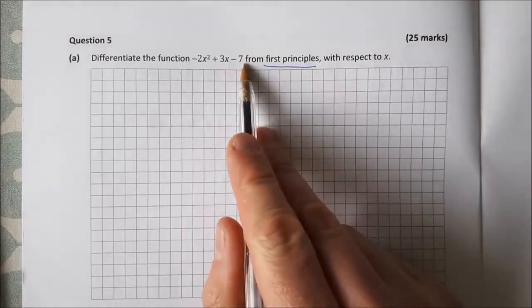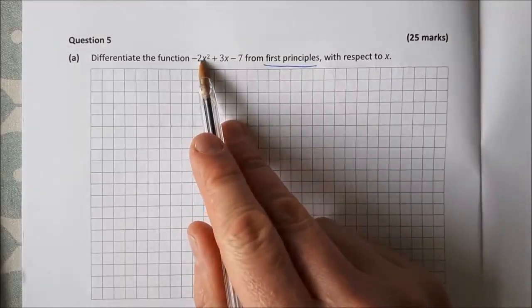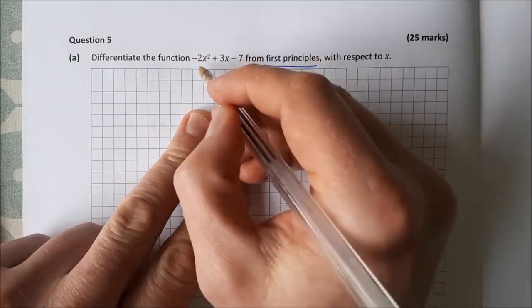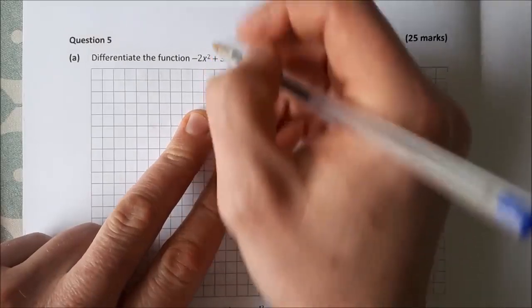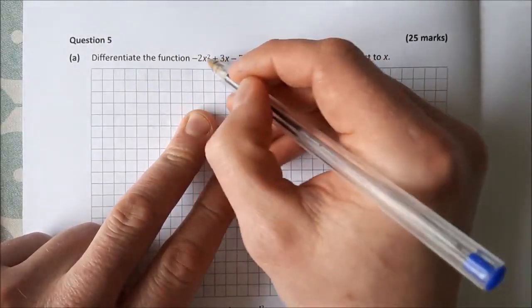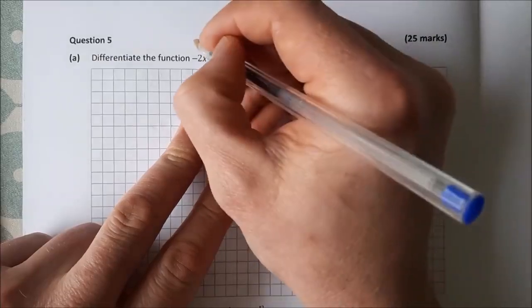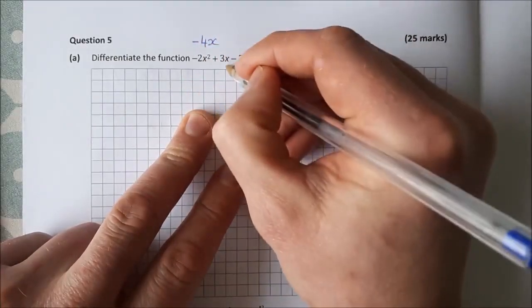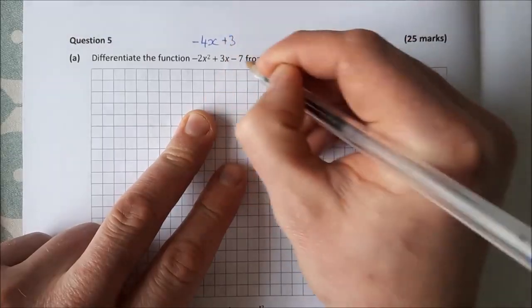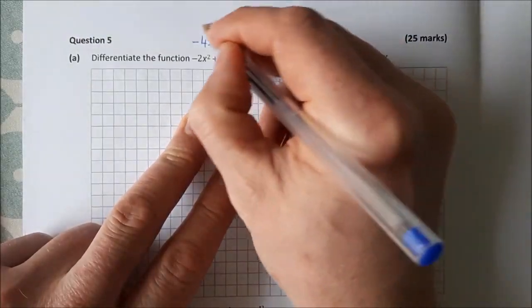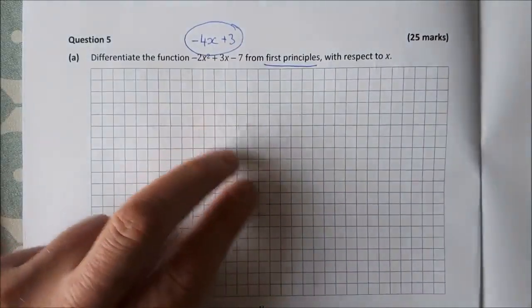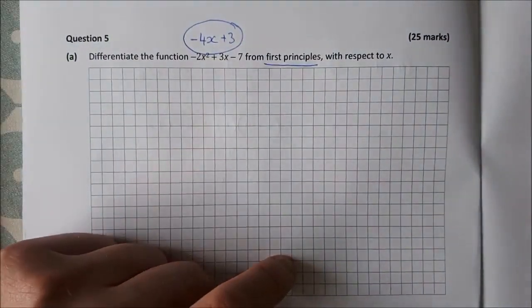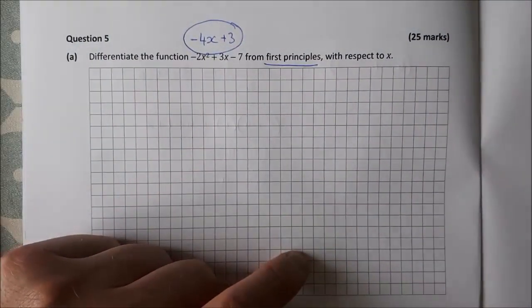So let's differentiate this just to see what our final answer is going to be. To differentiate minus 2x squared, multiply down by the 2 and reduce the power by 1. So that'll be minus 4x, and then differentiate 3x, you get plus 3, differentiate 7, you get 0. So I know my answer is going to be minus 4x plus 3. Now, just be careful.